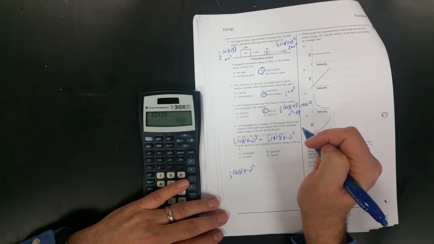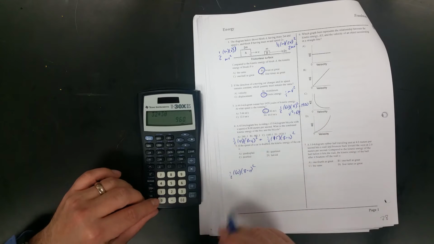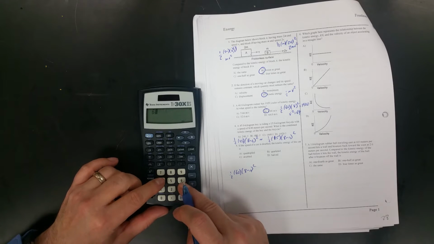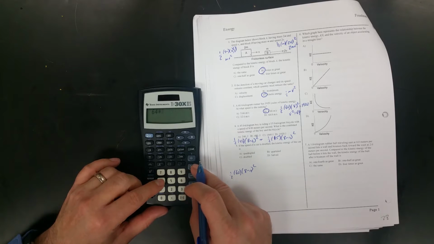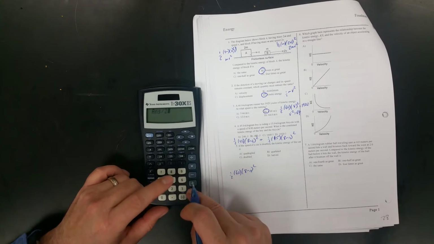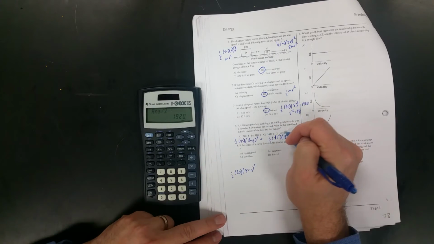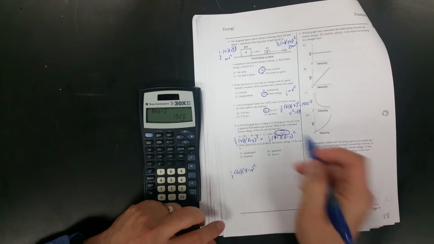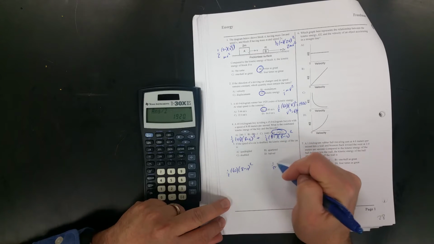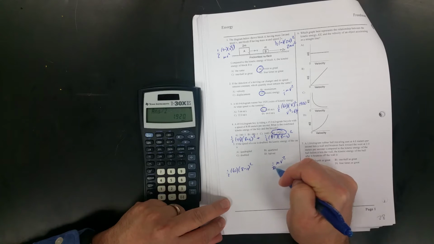What did I do wrong? Let's see. 64 times 60 divided by 2. 1920. Okay, I did something wrong the first time. 1920.